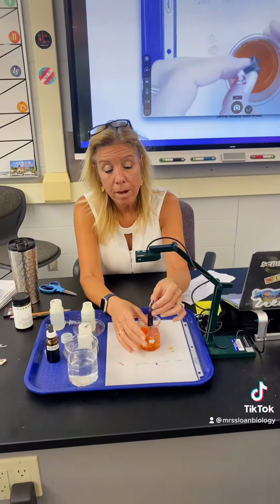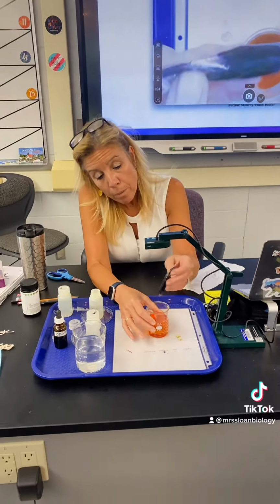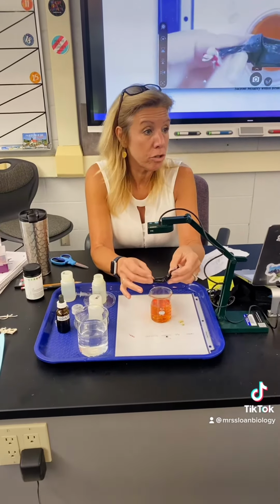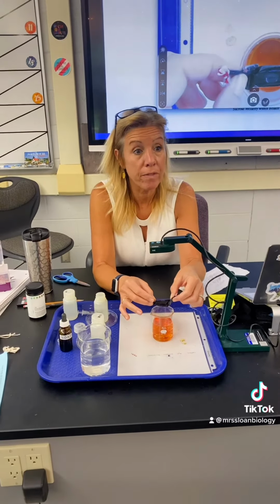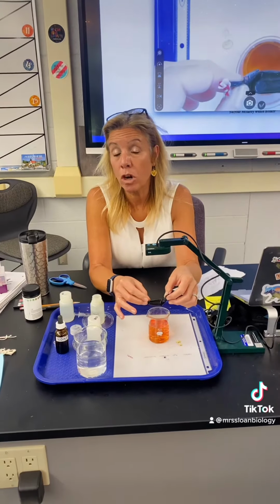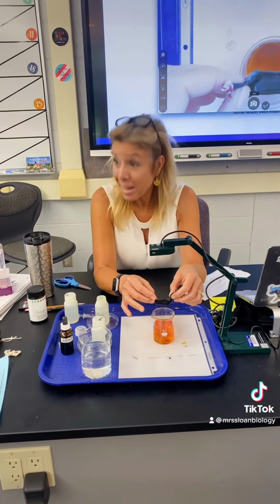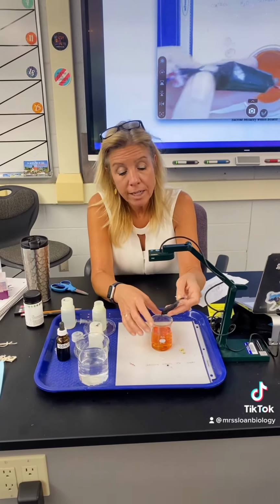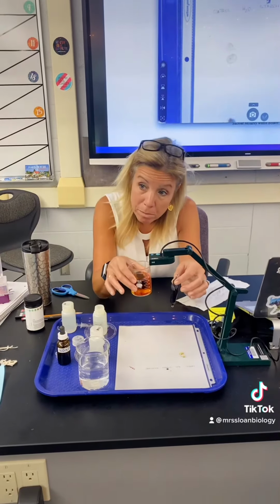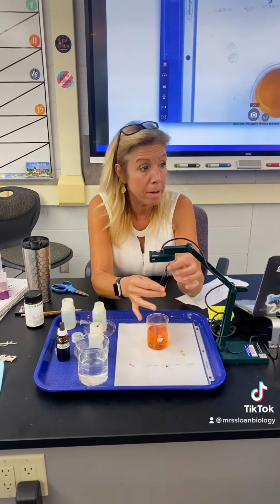So let's talk about what could have happened. What would make the clear starch and glucose turn this color? What did we test for? What did we find out? What makes starch go from clear to blue? Iodine. Yeah, iodine. Remember when we did the little test? So iodine must be small enough that it was able to move from the solution into the bag.